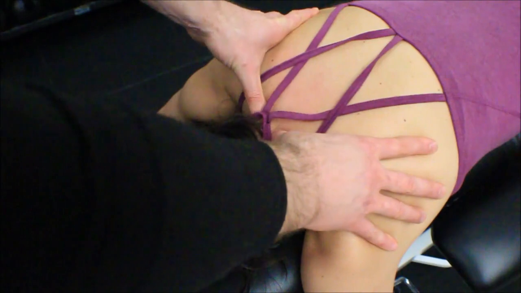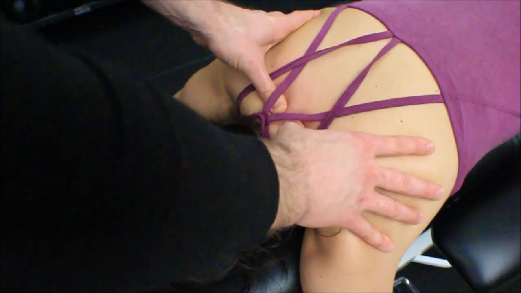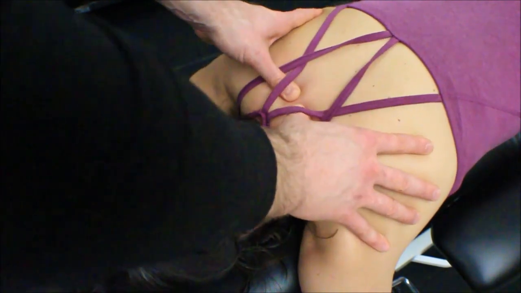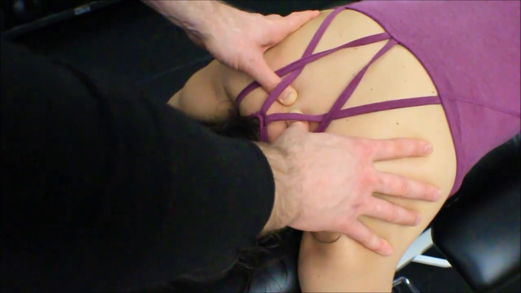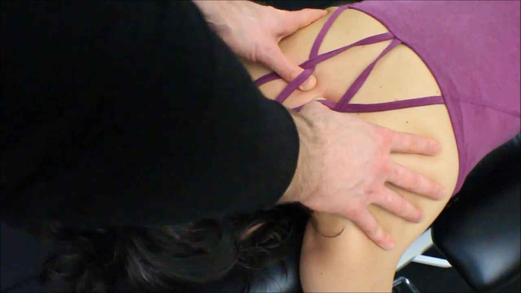To add another layer, we could of course ask the patient, hey, how does this feel? Sometimes what you'll get is the patient will complain about pain when you press on a particular segment, which might help us get a little bit more dialed in with our manipulation techniques or soft tissue techniques.